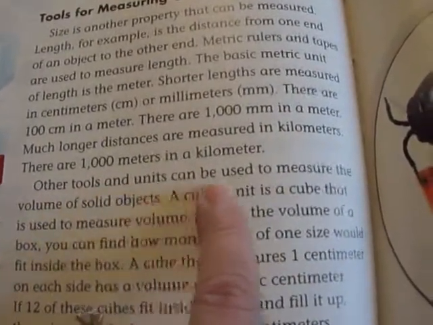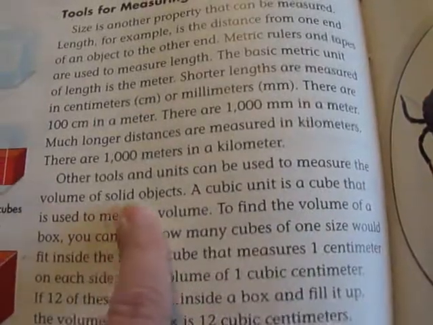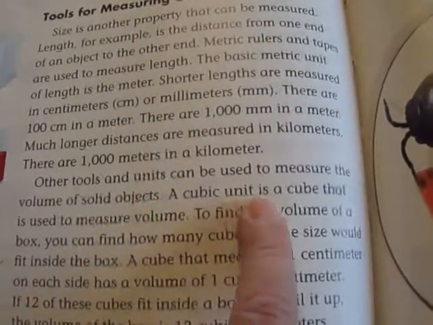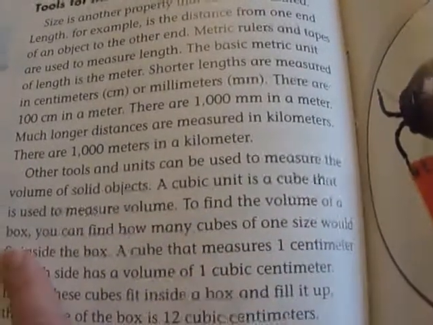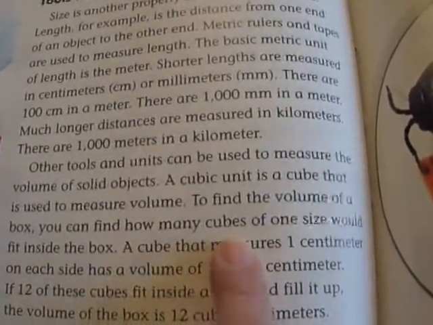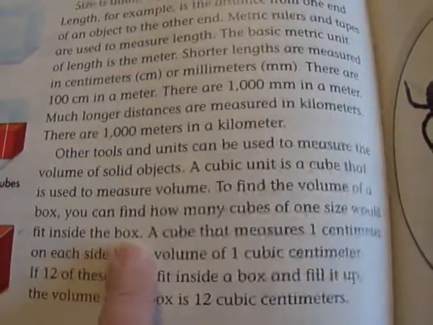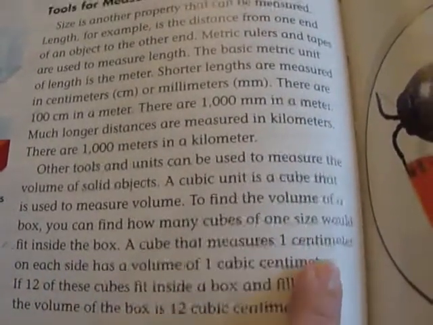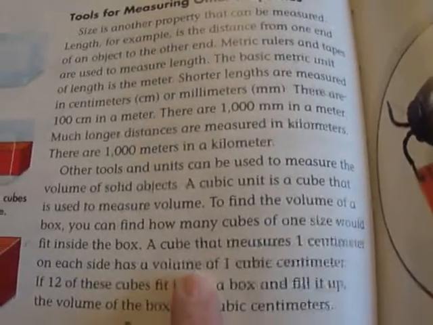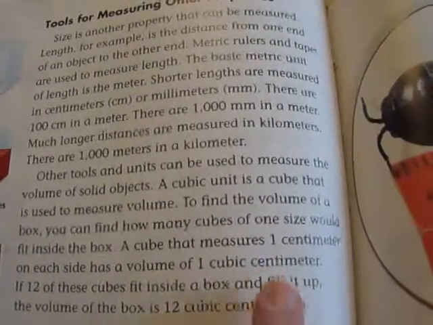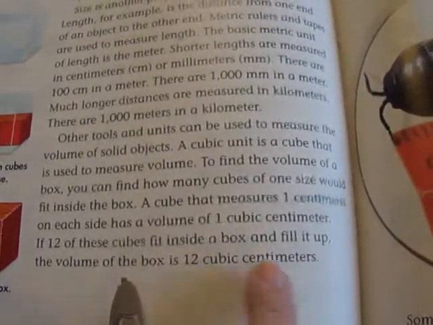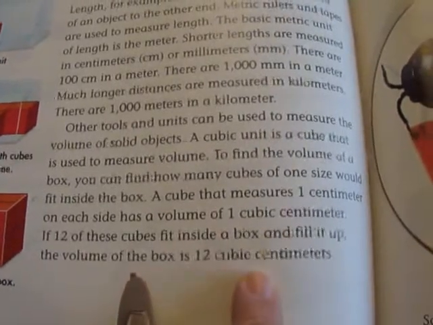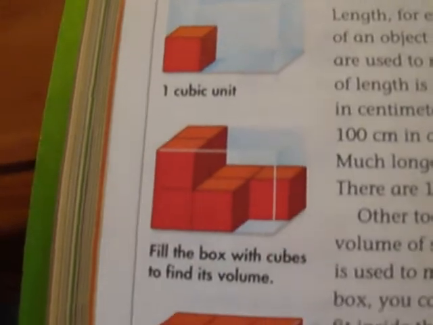Other tools and units can be used to measure the volume of solid objects. A cubic unit is a cube that is used to measure volume. To find the volume of a box, you can find how many cubes of one size would fit inside the box. A cube that measures 1 centimeter on each side has a volume of 1 cubic centimeter. If 12 of these cubes fit inside a box and fill it up, the volume of the box is 12 cubic centimeters. And we can see that over here in the picture on the right.